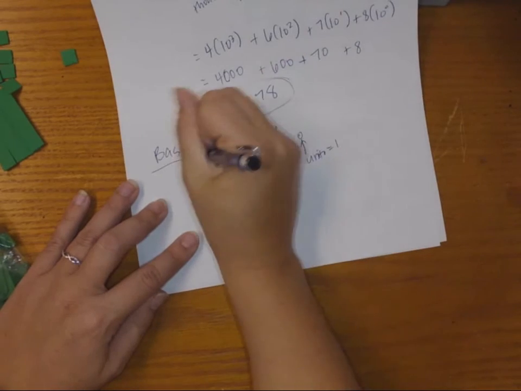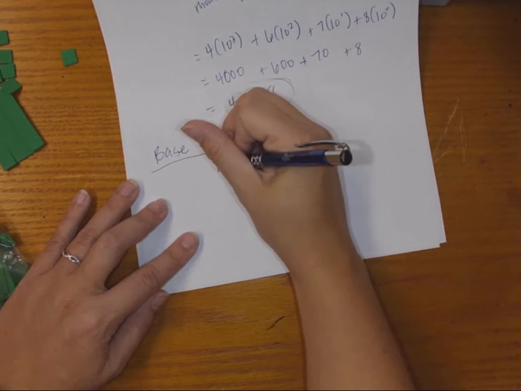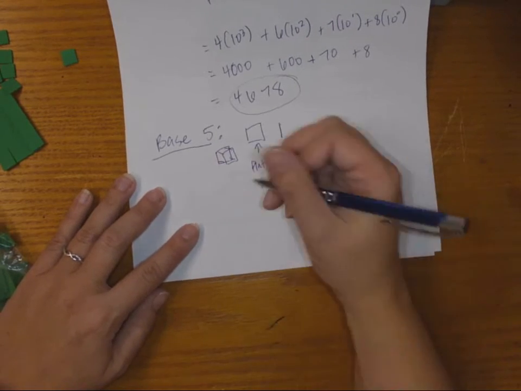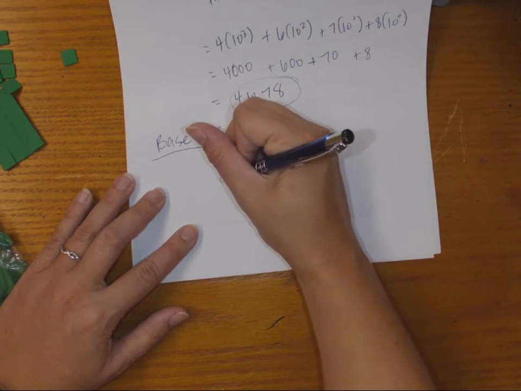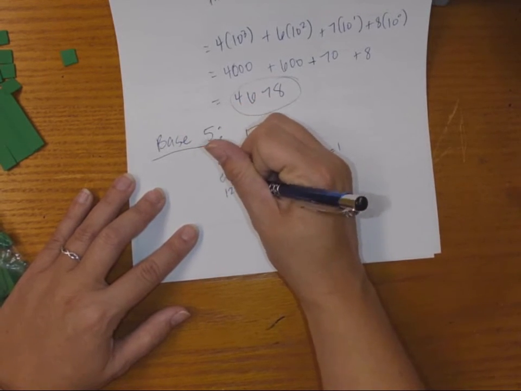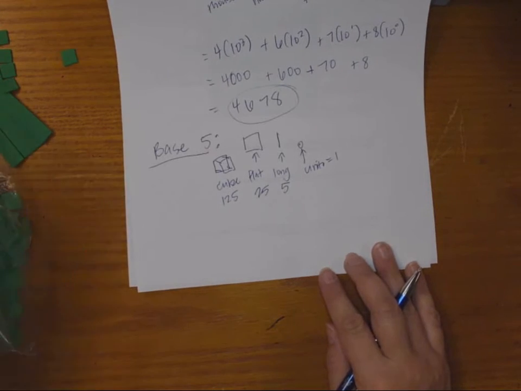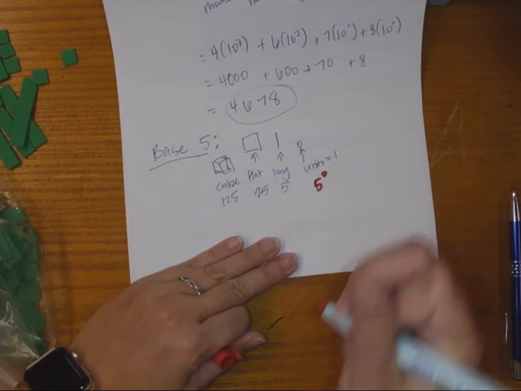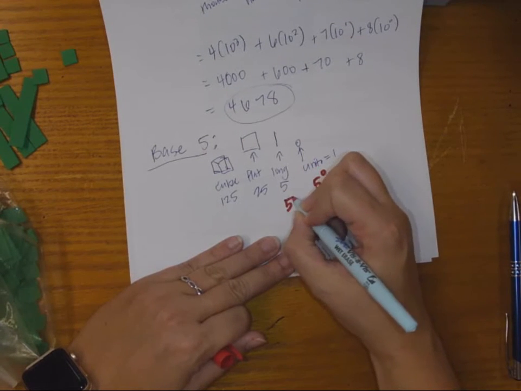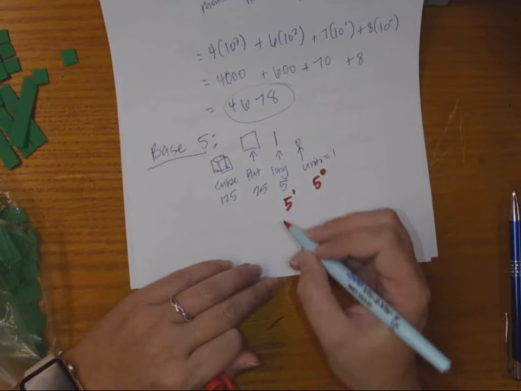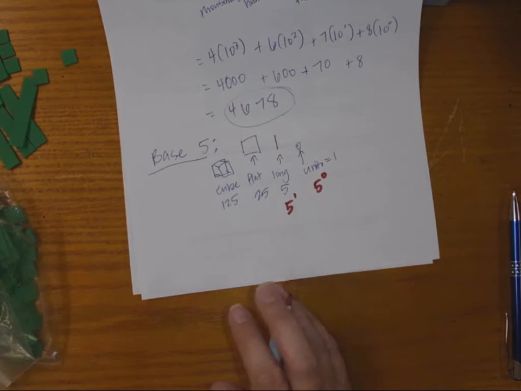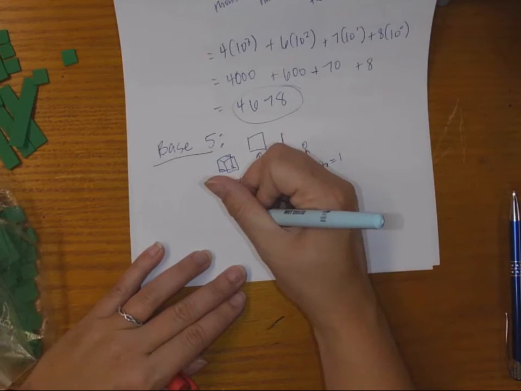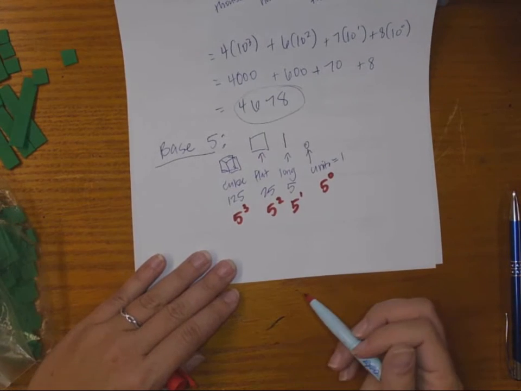And I didn't have one, but if I did, our cube would be, if you think about it, 5 flats. So it would be 5 times 25, which is 125 units. And notice, 1 is the same thing as 5 to the 0 power. 5 is the same thing as 5 to the first power. 25 is the same thing as 5 squared. And 125 is the same thing as 5 to the third power.